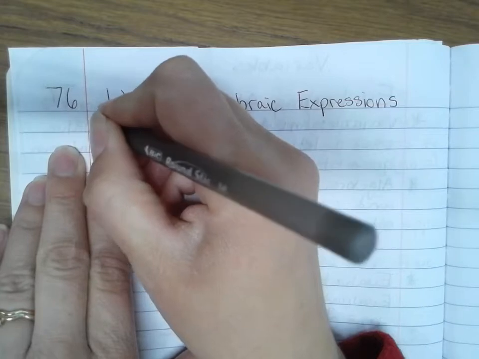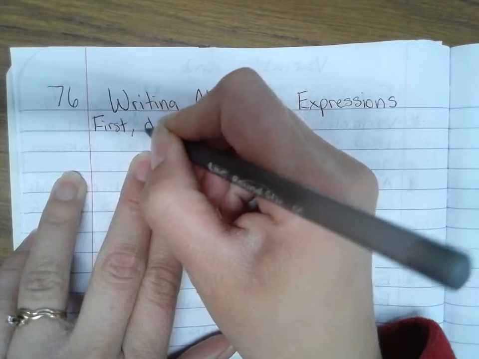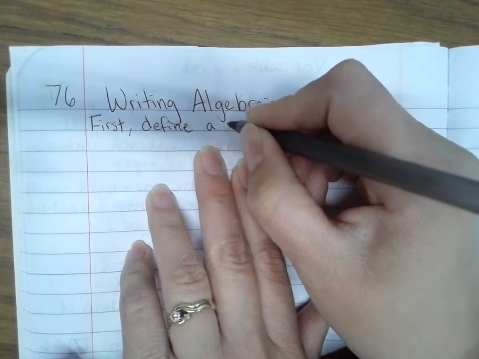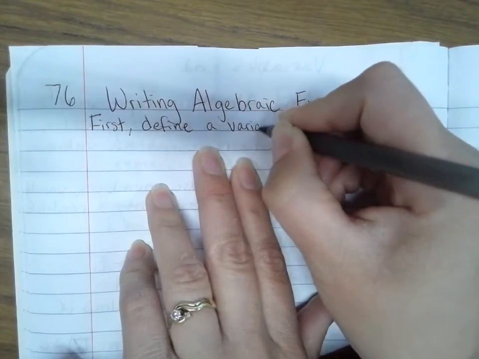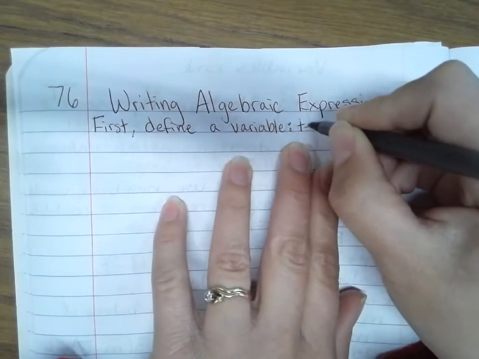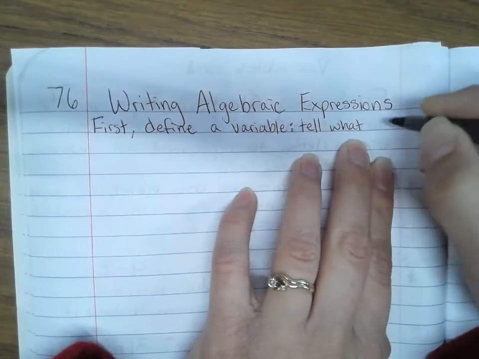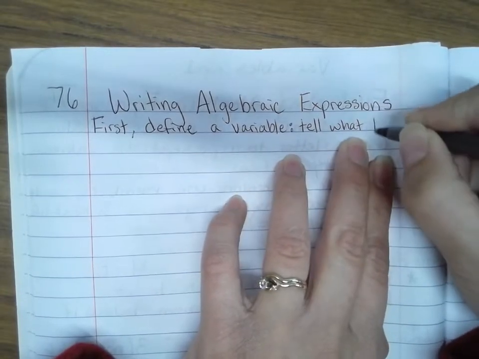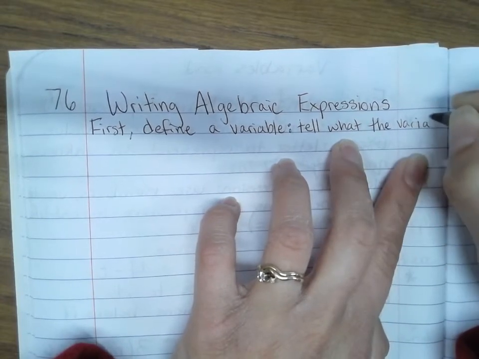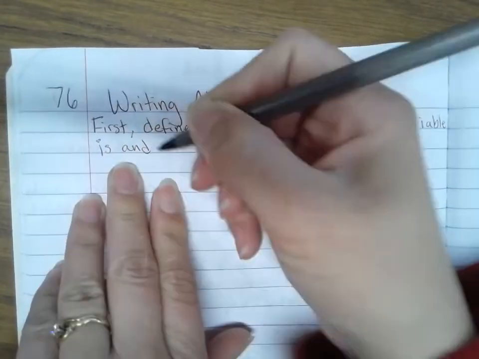Okay, so first, define a variable. Okay, what do I mean by that? Tell me what the variable represents. What the variable is, sorry, and what it represents. Tell what the variable is, and what it represents.